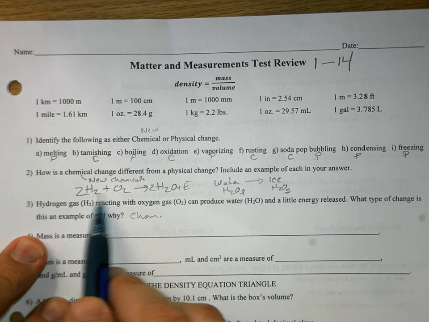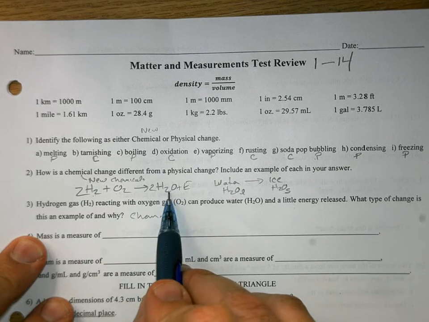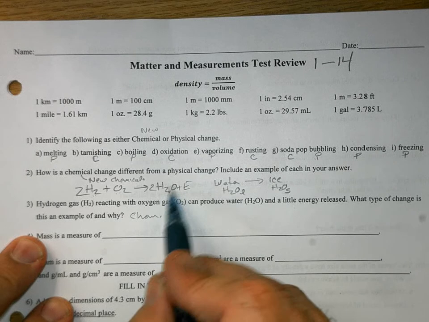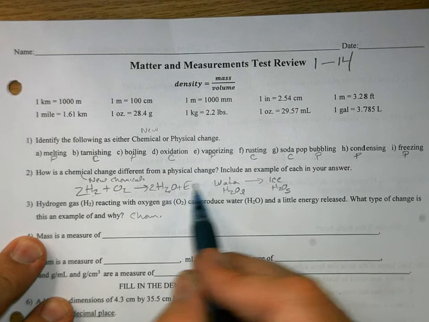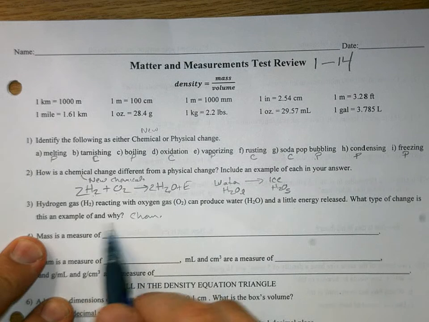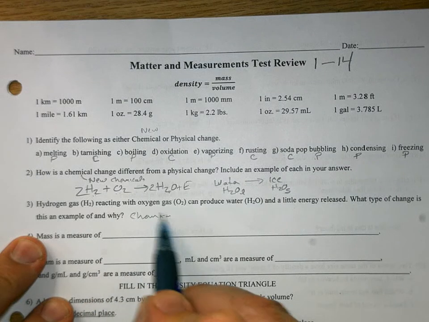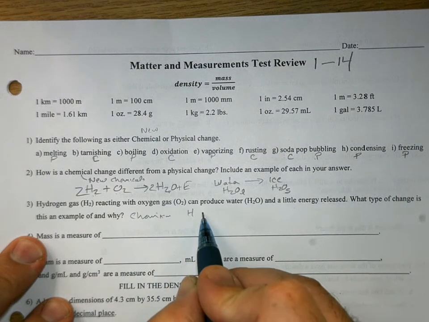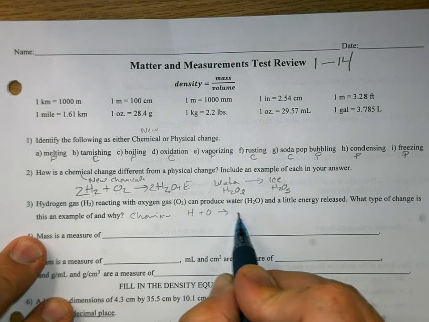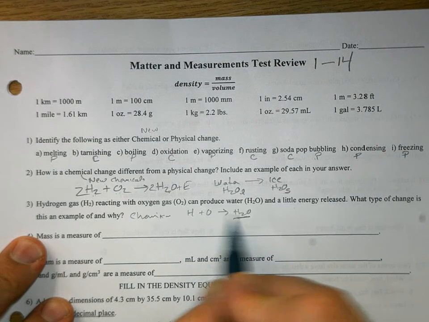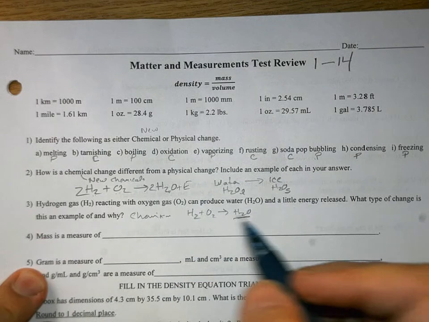You're starting with 2 gases that are flammable, reactable. You're going to end up with a compound, water, that is very stable, and it's probably going to be steam, but then it'll probably cool down into liquid. So this is chemical, because hydrogen and oxygen are combining together to make a new compound. You're getting new stuff, H2O.